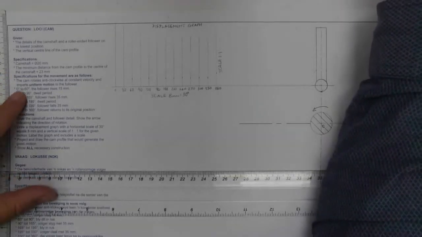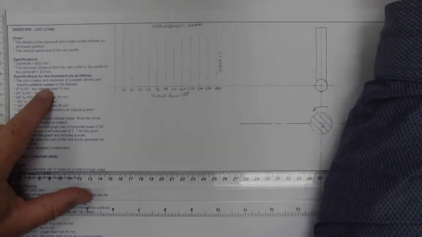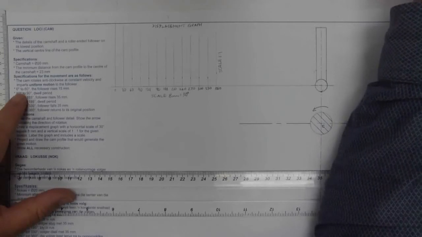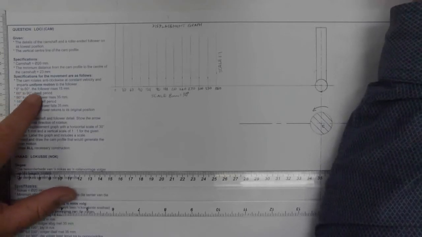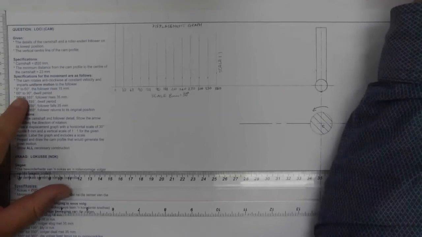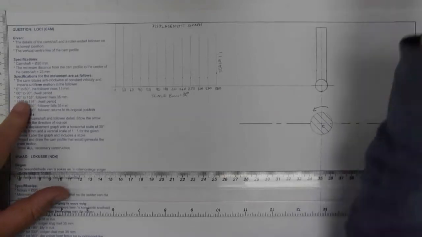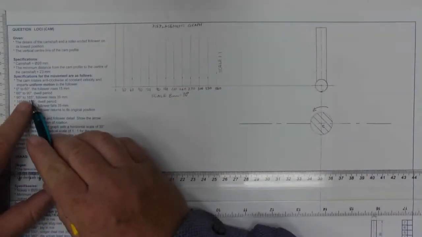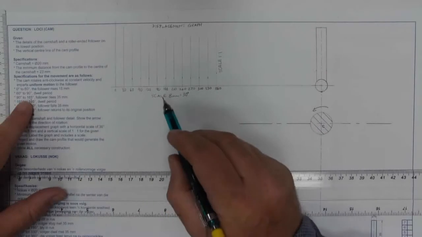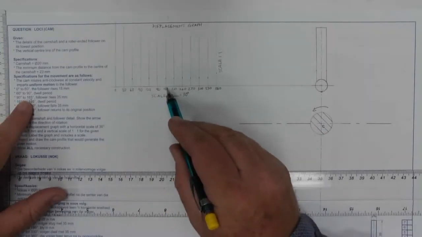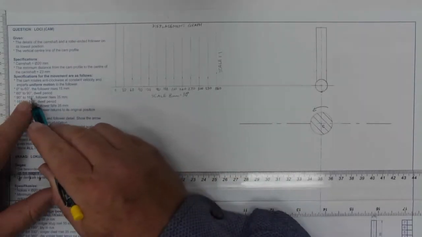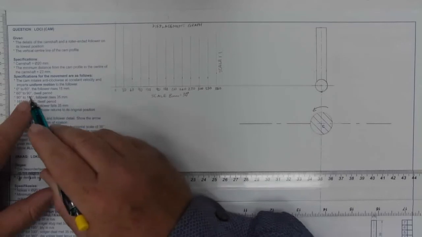Now if we look at what is said about the uniform motion, we know uniform motion is the straight line joining the points. 0 to 60, the follower rises 15, 60 to 90, a dwell period. 90 to 165, now that's a funny number, it's not a round number, which means 165 is in between 150 and 180, and that measurement would be 15 degrees different.